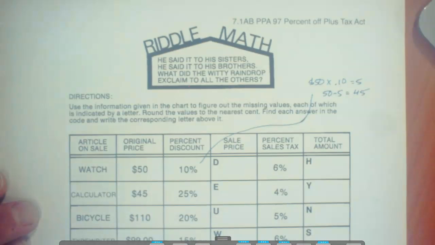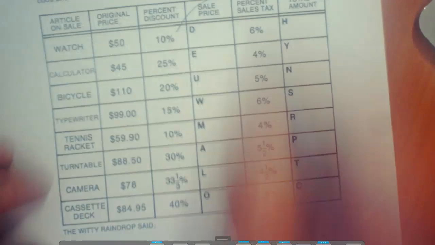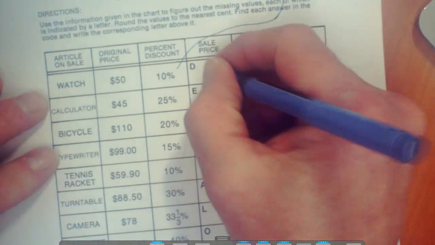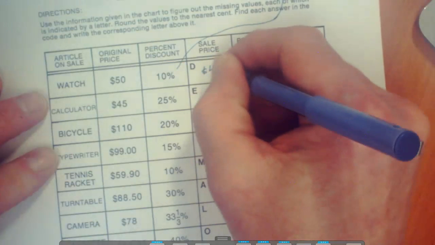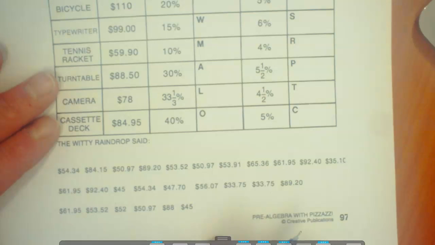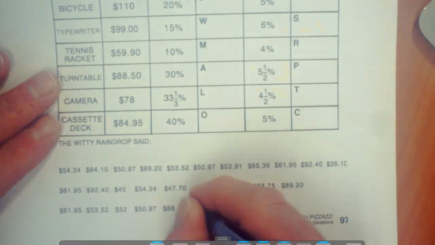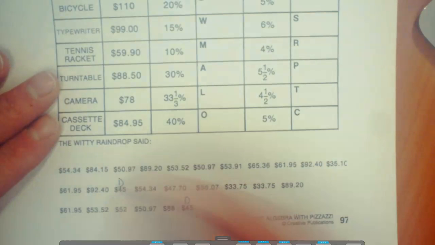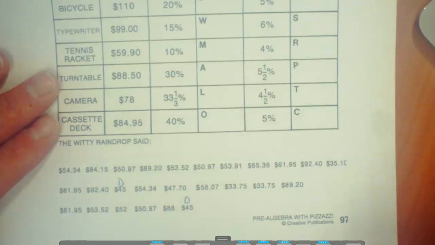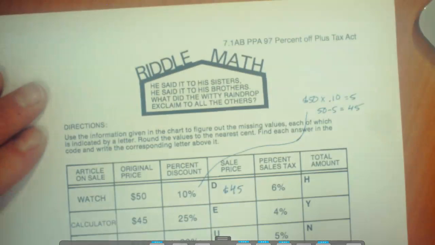And then you would look for your answer down below. Here's the sale price of $45. And then you'll look down below, you'll find your answer, and you're going to put a D above it. There's a couple of 45s, so this is a D. This would be a D. Any other 45s? Not that I can see, but I'll check as I go. So that's one way you can do it.